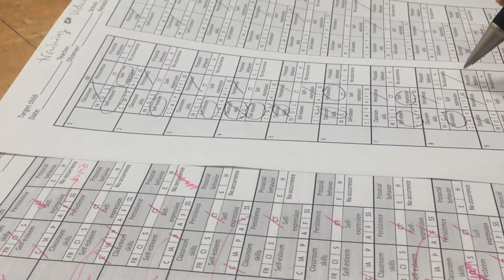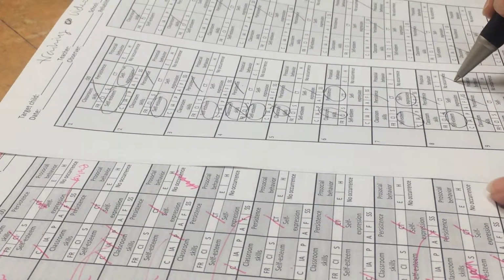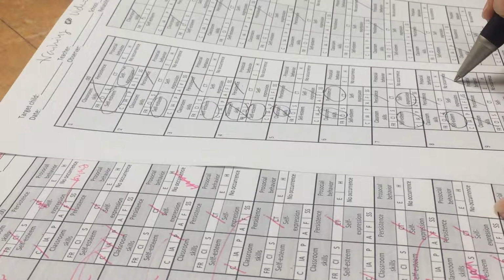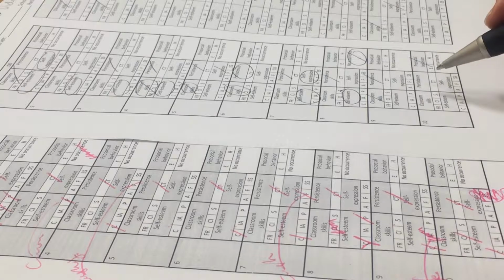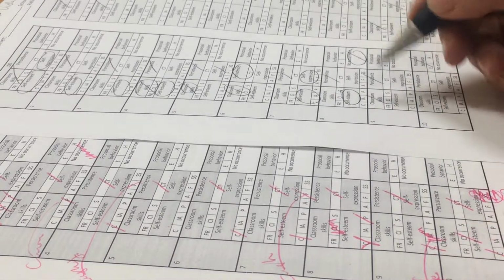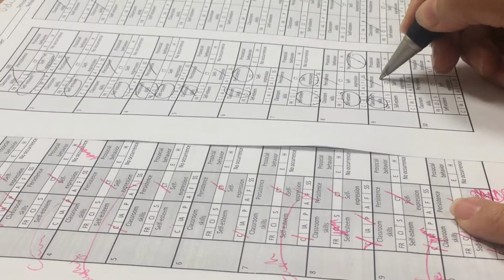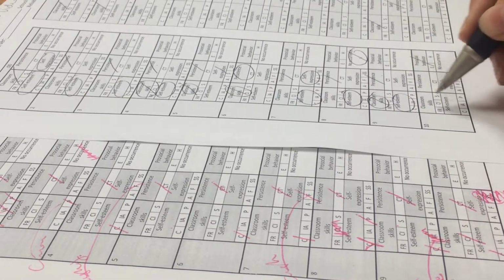Okay, and see here they have non-occurrence here, and we don't have it on the main data sheet, so we're going to circle it. I understand reliability a little better now. Okay, so we're going to circle this. That's the same. We're going to circle this.